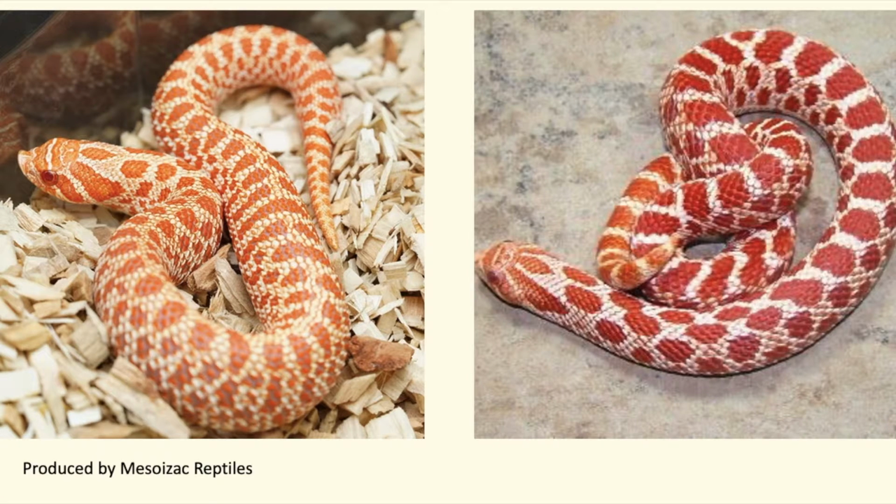The cool thing about the albino gene in hognose snakes is just how much variation they have in this gene. You have some that are yellow, some that are orange, some that are almost a reddish color. And when you combine it with the different patterns, you can get a lot of different looking snakes with just the base albino gene. These are two pictures of what a regular albino looks like.